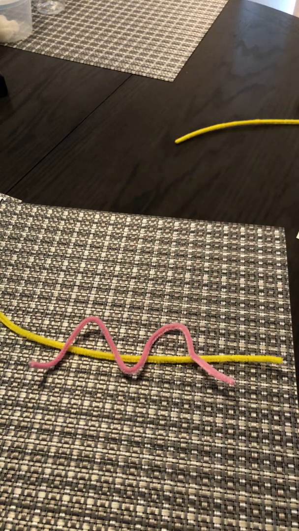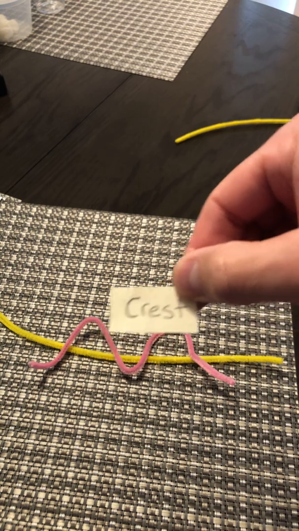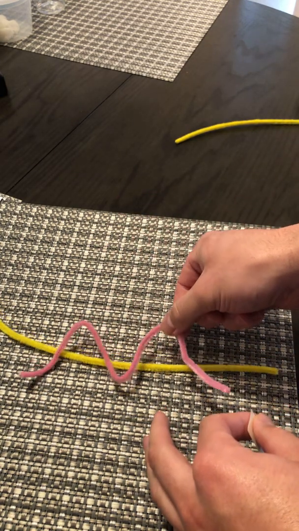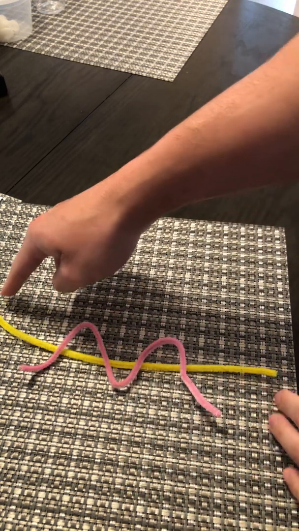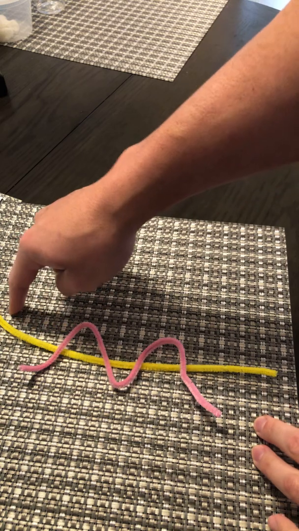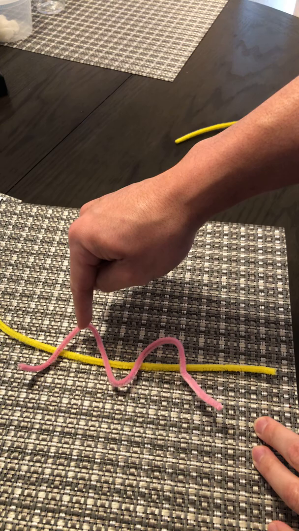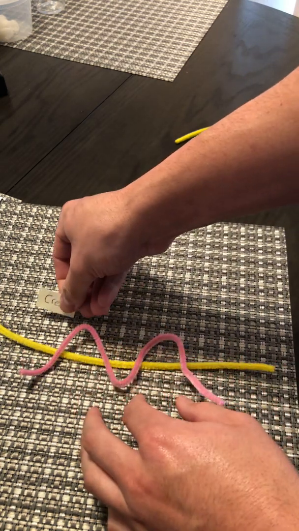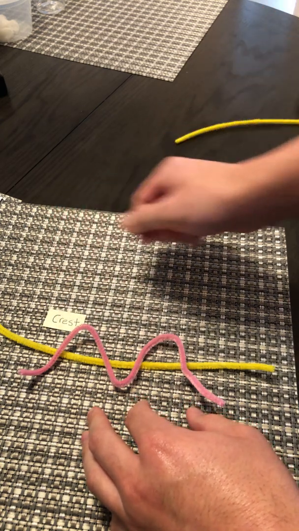So the first part I want to talk about is called the crest. Let me show you on this piece of paper. The crest, C-R-E-S-T. And the crest is the highest part of a transverse wave. So remember, the wave starts on the yellow line. It's usually flat, but when a wave is a disturbance in the medium, there is a disturbance in this line, and it comes up and creates a crest. This tip right here, this is the highest point on the wave. So that is going to be labeled the crest.